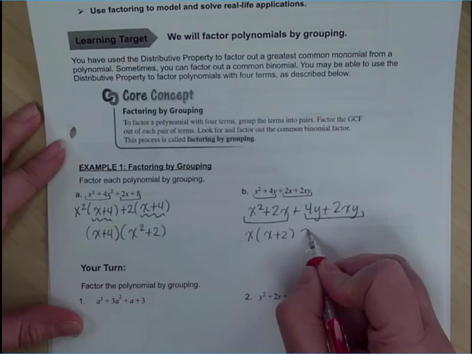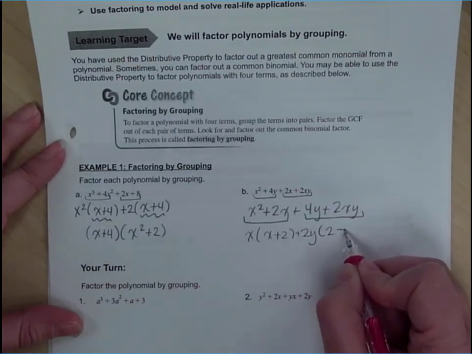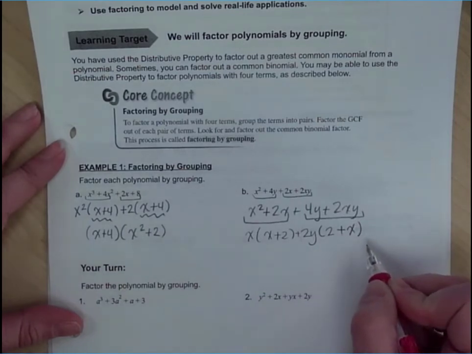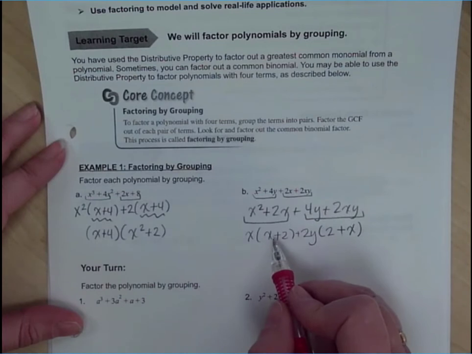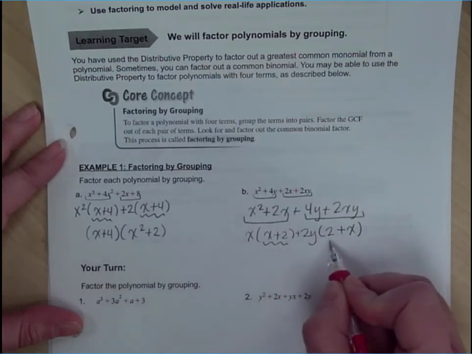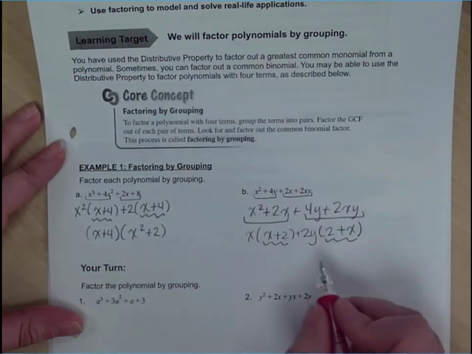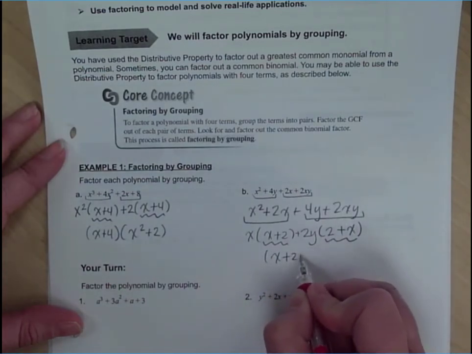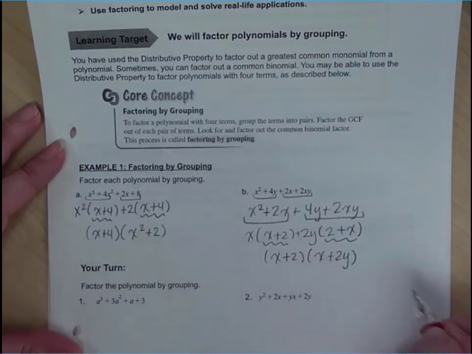Pull out a 2y, leaving me with 2 plus x. Oh, wait a minute, look at that. x plus 2 and 2 plus x are the same factor. It's just rewritten. So I can pull out x plus 2, and I'm left with x plus 2y.